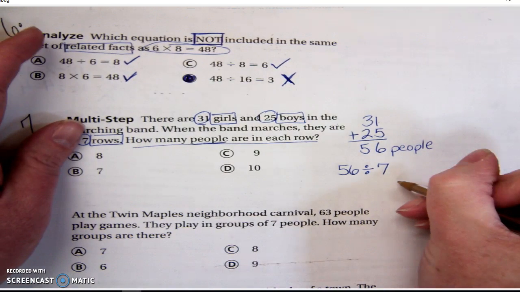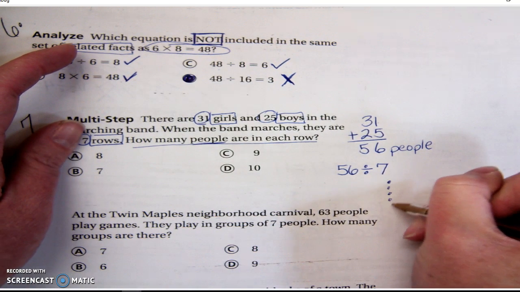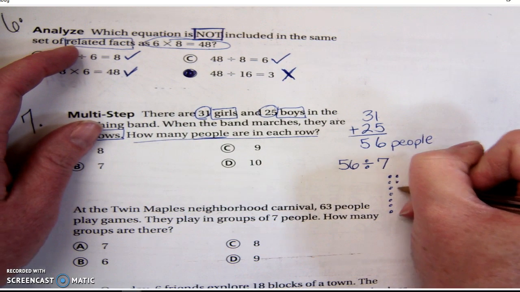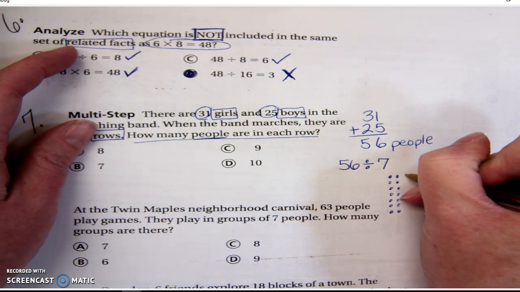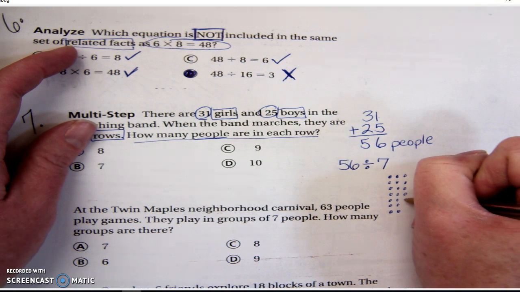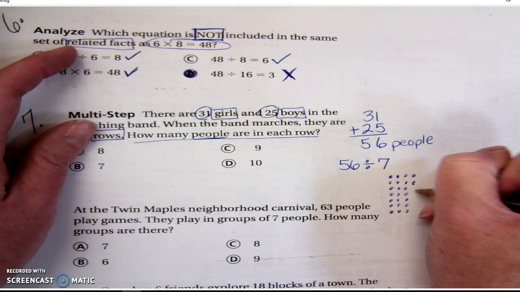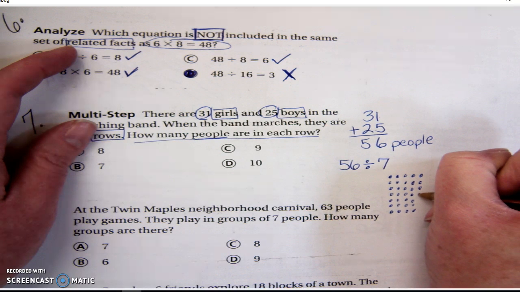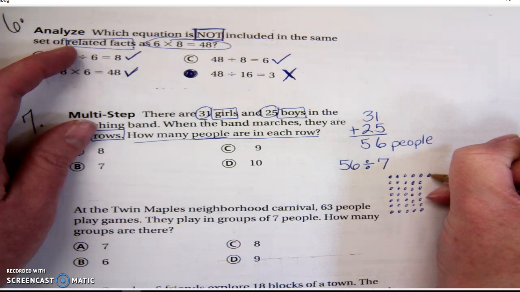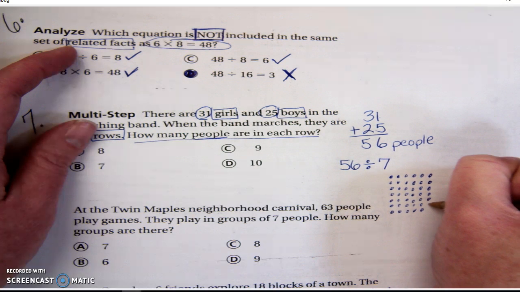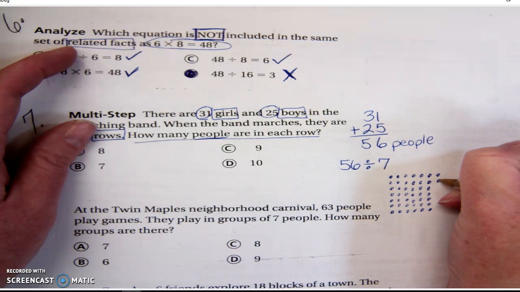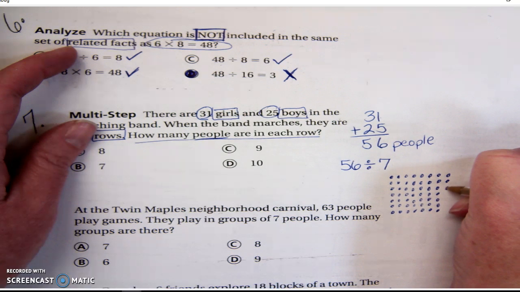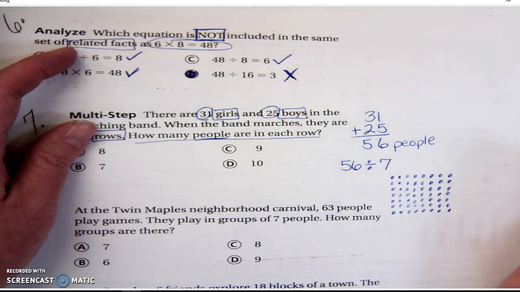And I can actually draw them in the rows. 1, 2, 3, 4, 5, 6, 7. There's my 7 rows. Then I keep drawing, counting up to 56.